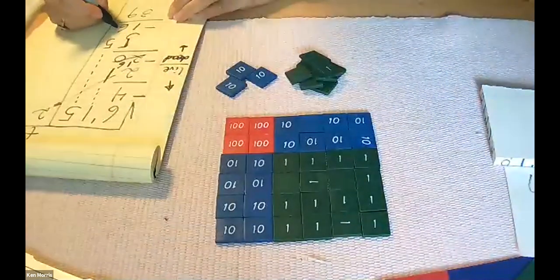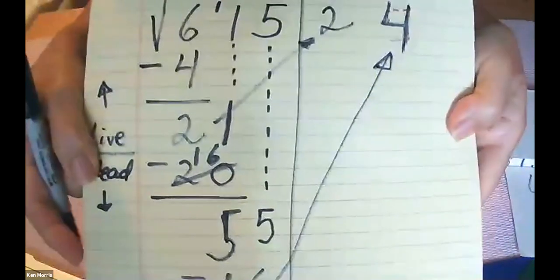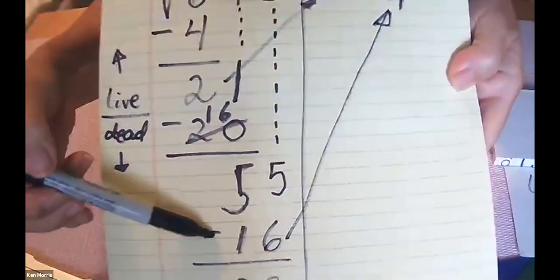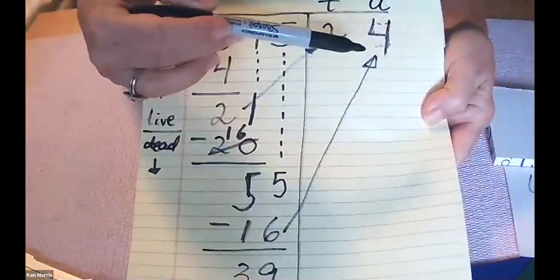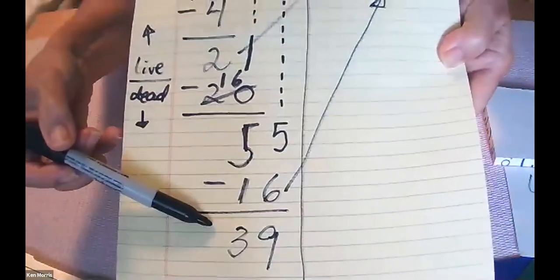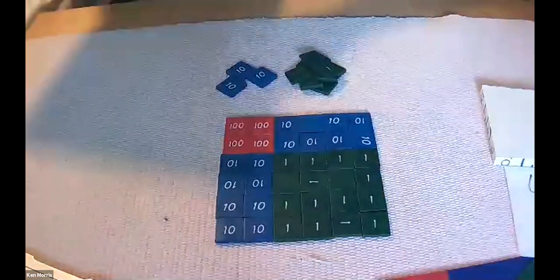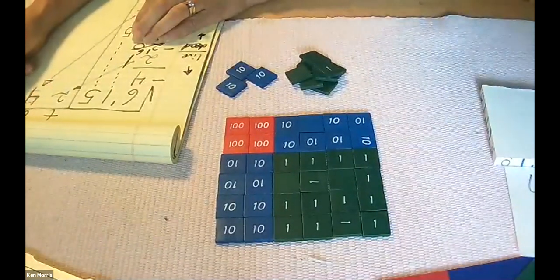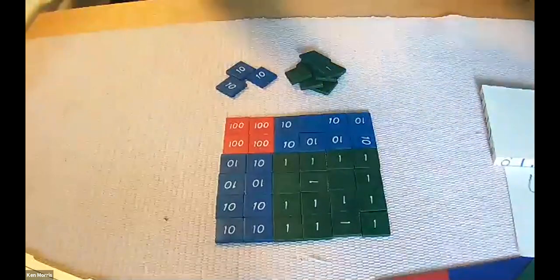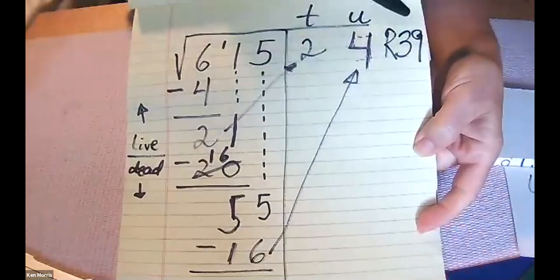So this 16 is what confirms the 4 in the units place. And there's our remainder of 39. So my answer is 24, remainder 39. 24, I wrote it right up here, remainder 39.